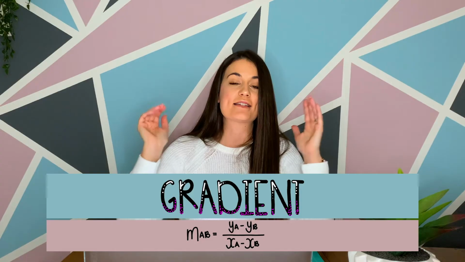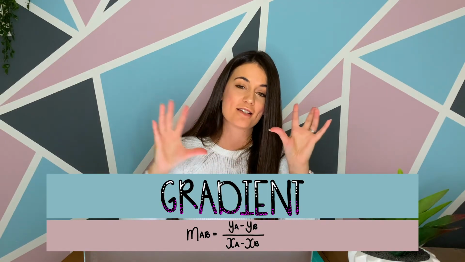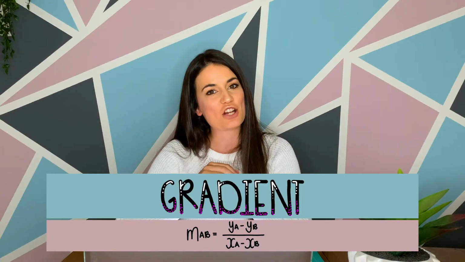In order to work out the gradient, we work out the gradient as change in y over change in x. So it's the y coordinates subtracted from each other over the x coordinates subtracted from each other.